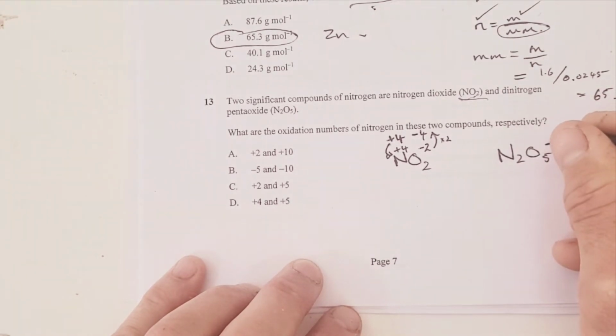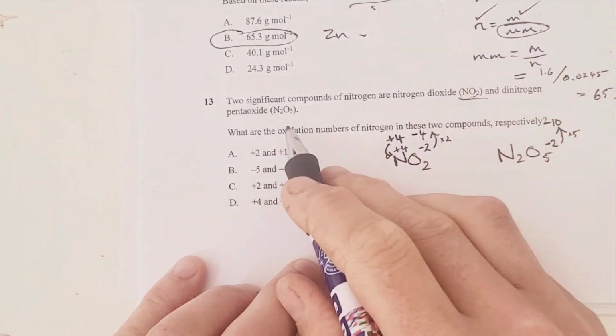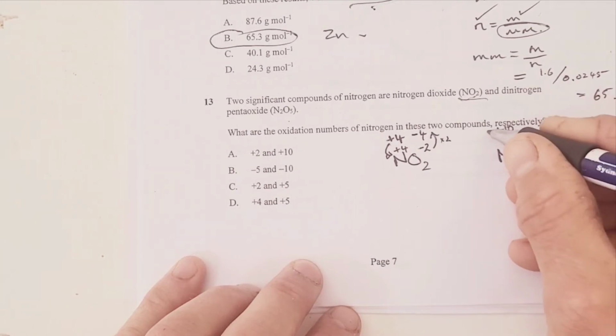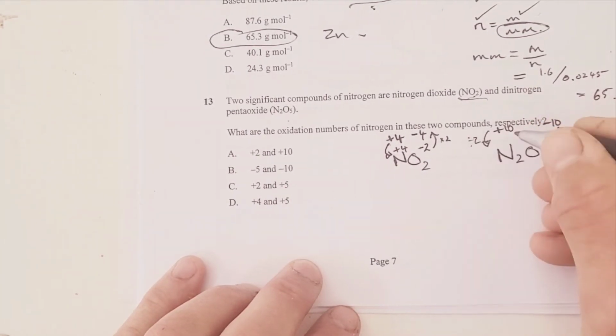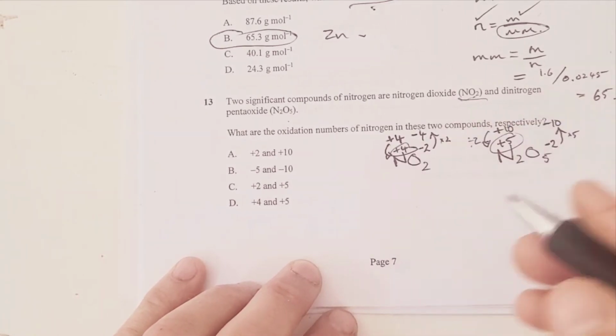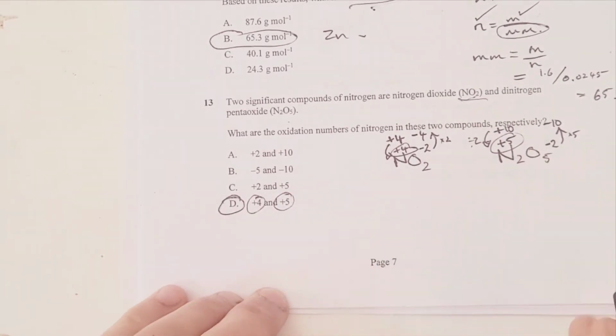So -2 times 5 on this side gives us -10. What balances out with -10? Again, this molecule is neutral. +10 divided by 2 is +5 for each nitrogen. So +4 and +5.